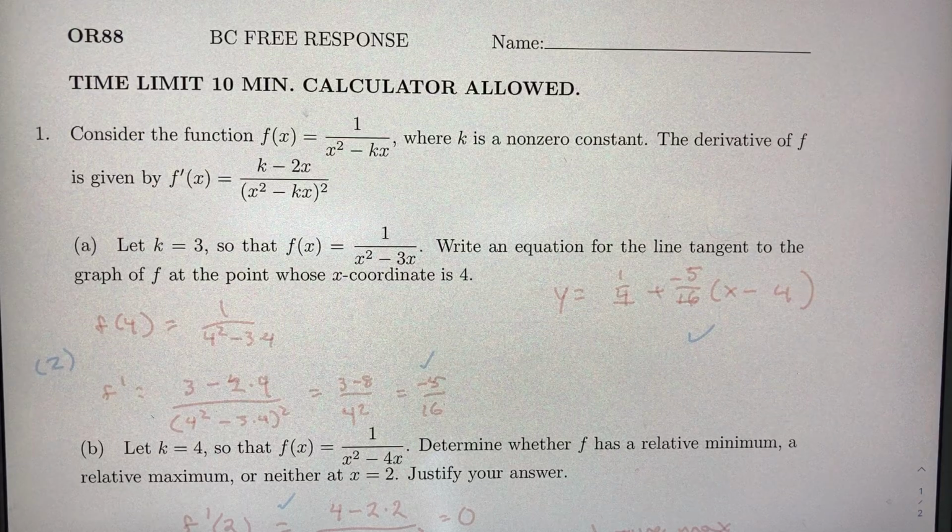All right, so you need two things. We already got the 4. Okay, f of 4, 16 minus 12 is 4. It's in the denominator.